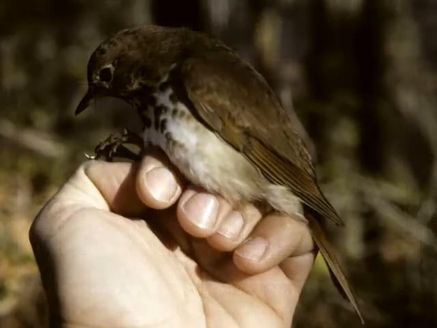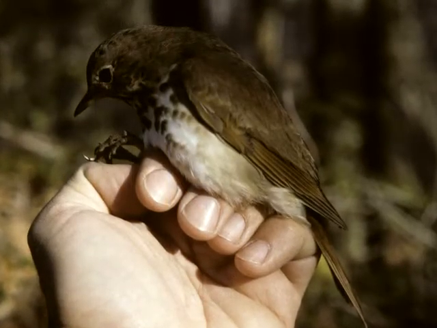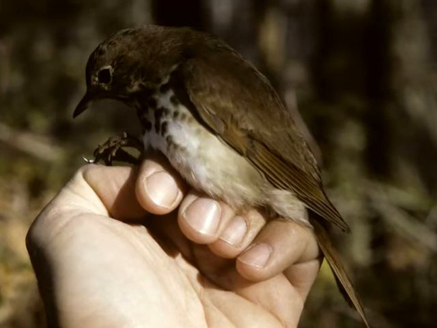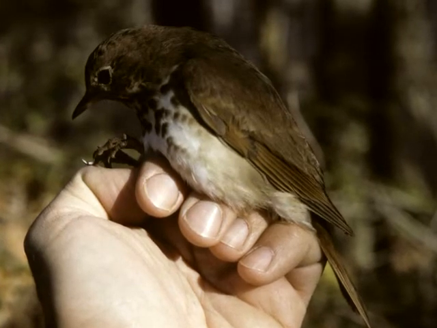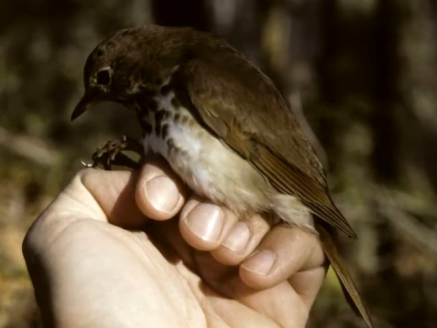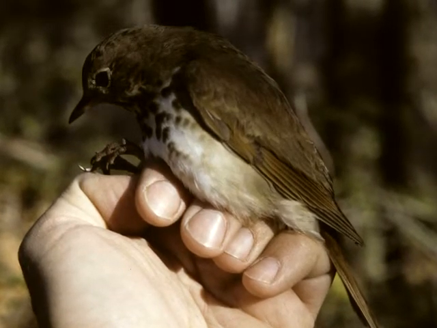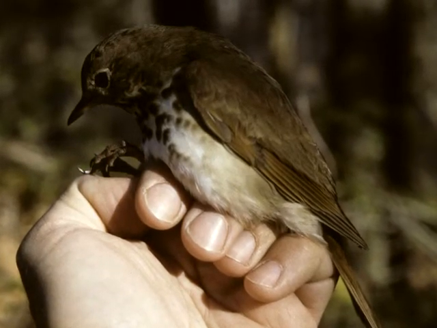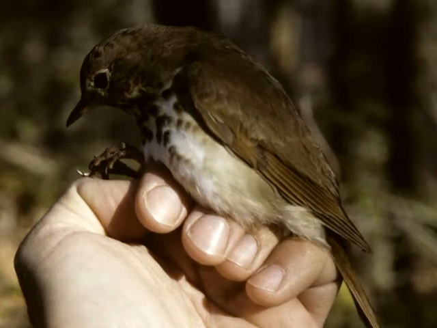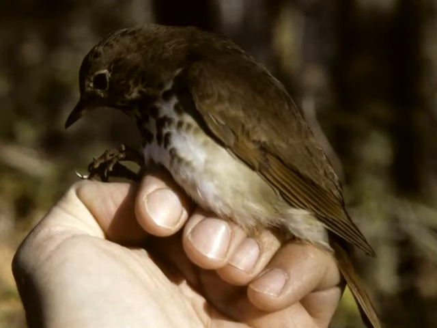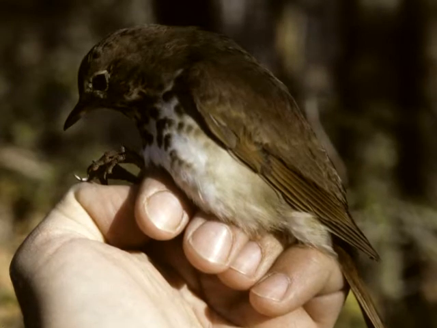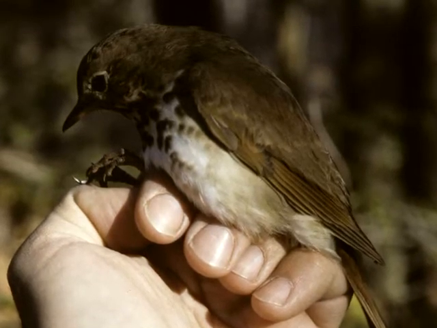If we perform these variable circular plot surveys at a number of different geographic locations, then we can do something additional with the data we generate. What we're looking at here is a photograph of a veery, which is one of the most abundant forest birds in northeastern North America.